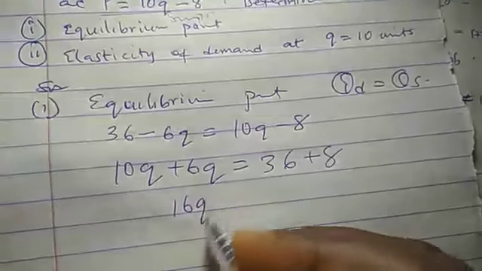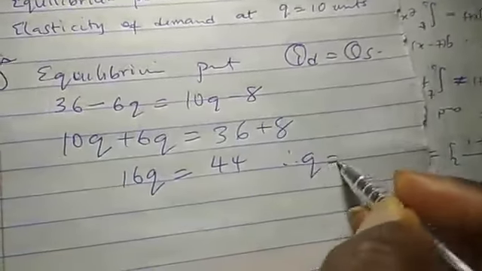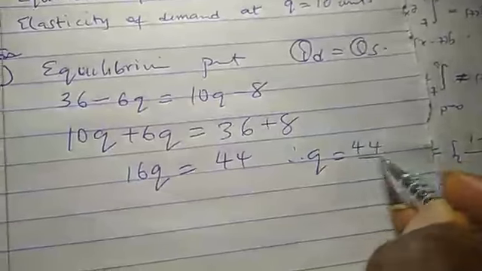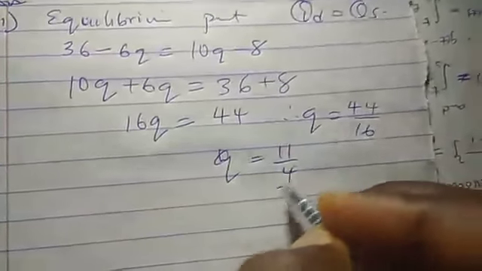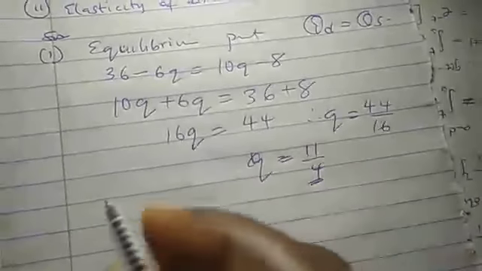So this will give me 16q is equal to 44. Finally, our q there is equal to 44 over 16. 4 can go, that is 11 over 4. So that is the equilibrium point.